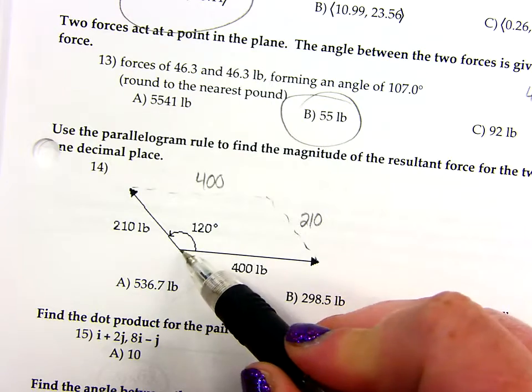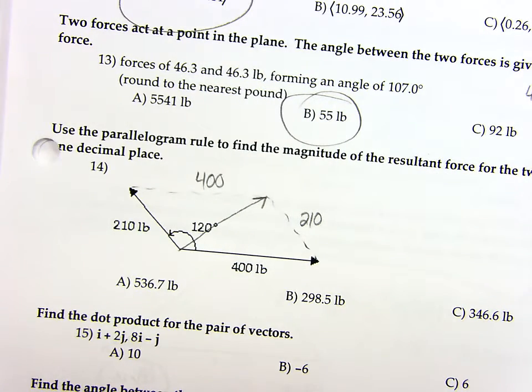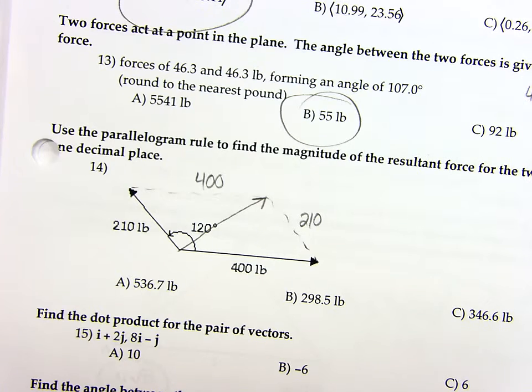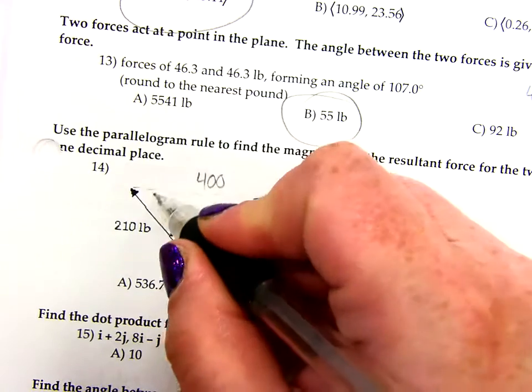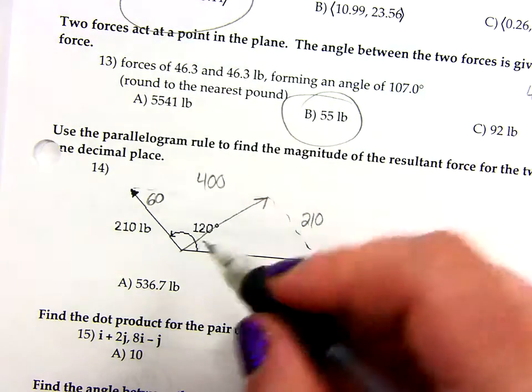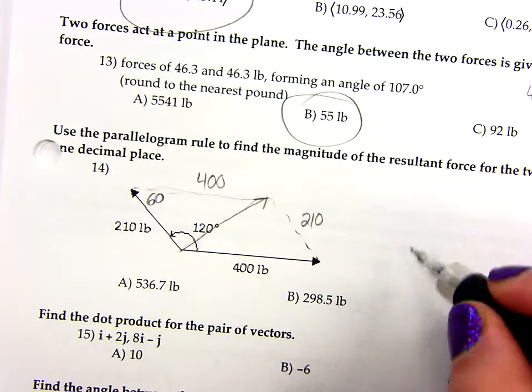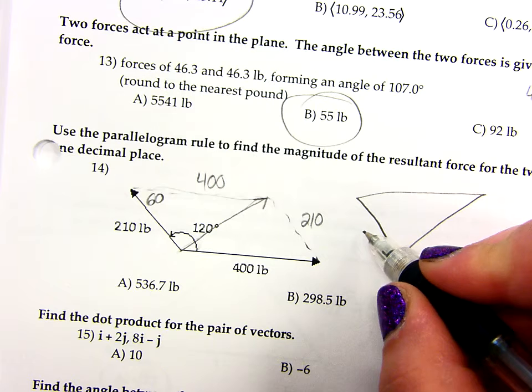And I'm looking for this. That would be my resultant. So I do the same thing. If this angle's 120, that means this one's 60.